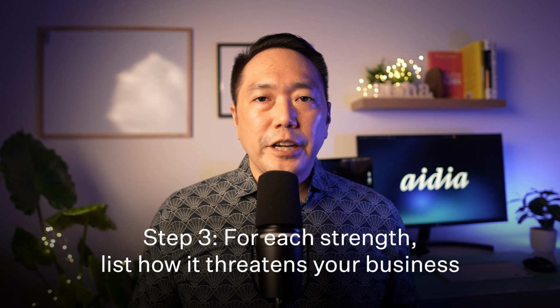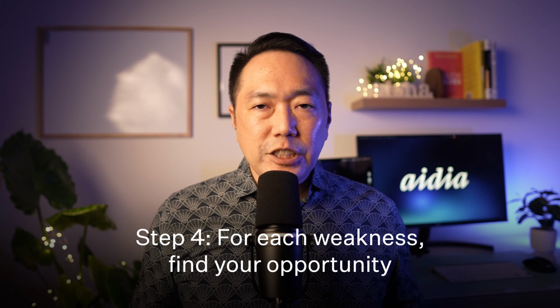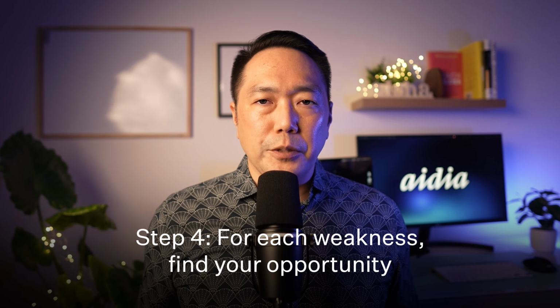Step 3. For each competitor's strength, identify how it threatens your business. If their strength is fast shipping and yours is quality, how does their speed undermine your value proposition? Write these threats down. Step 4, look at each competitor weakness and find your opportunity. If they have terrible customer service, how can you exploit that gap? Maybe you create a campaign highlighting your support team. Maybe you poach their frustrated customers with targeted offers.